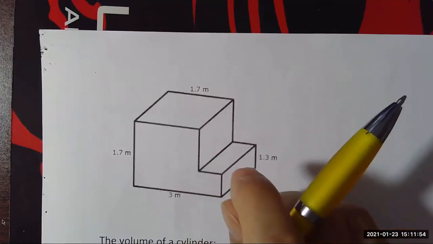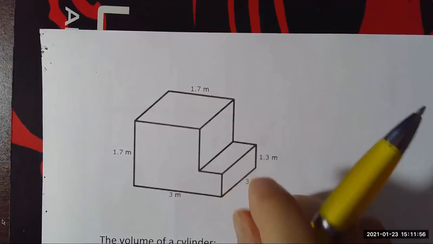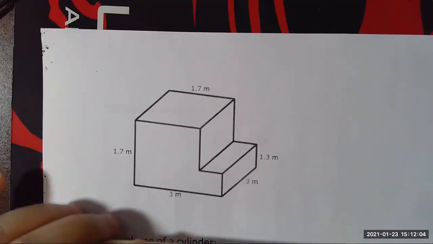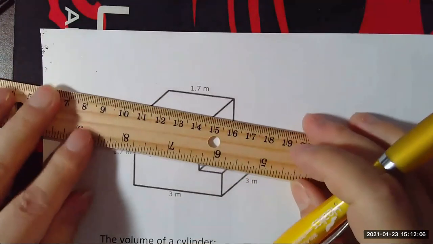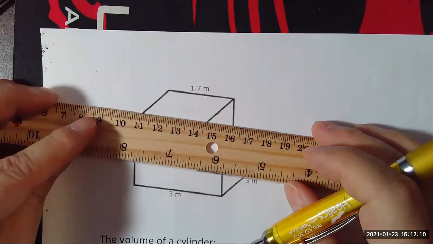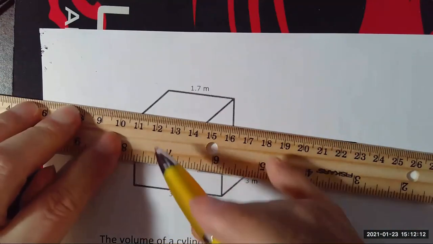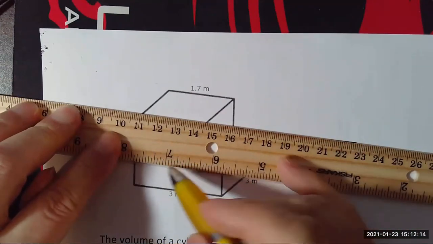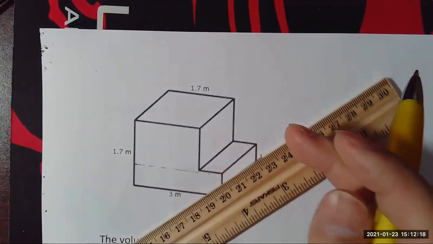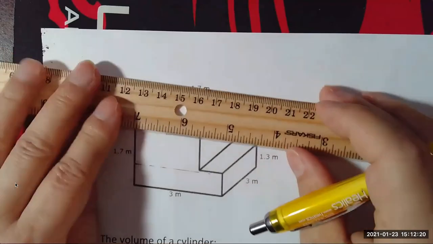Let me draw that. Let me get my ruler to help you see the shape. Let's see if I can draw it. I'll try my best. This one.